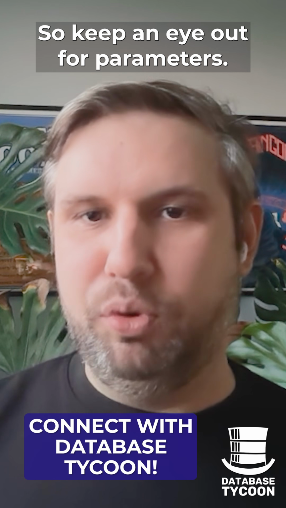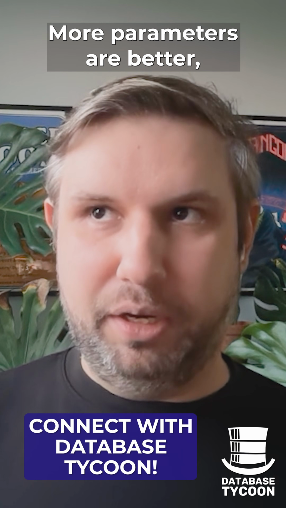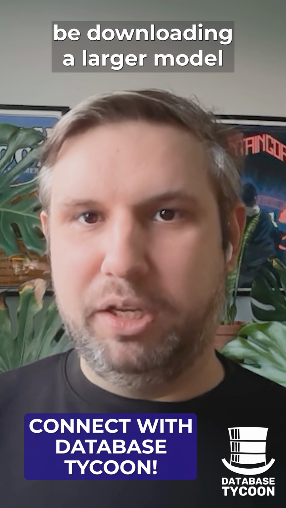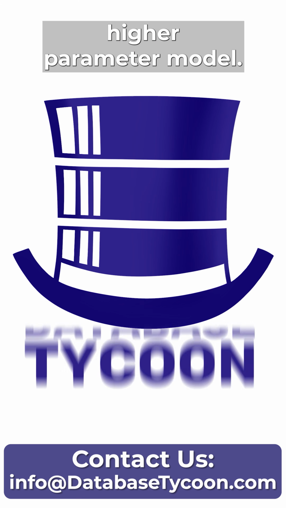So keep an eye out for parameters. More parameters are better, but you will be downloading a larger model as a result of picking a higher parameter model.